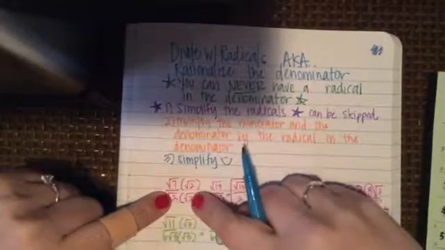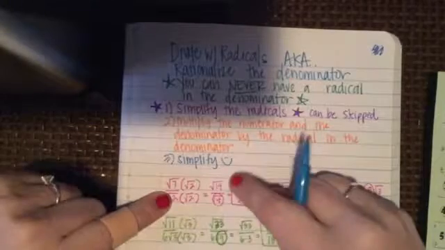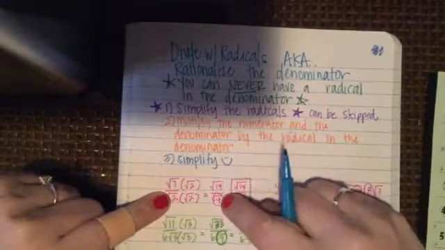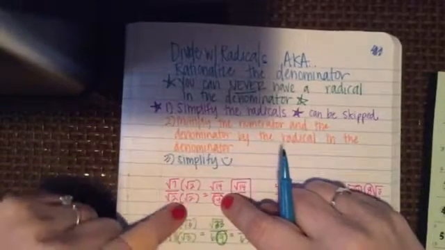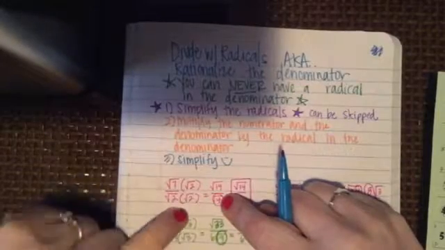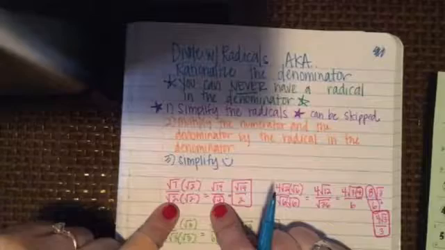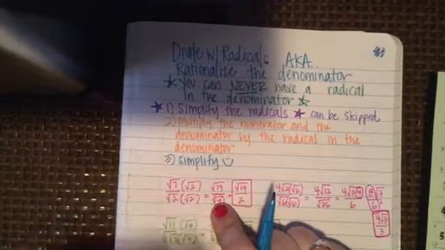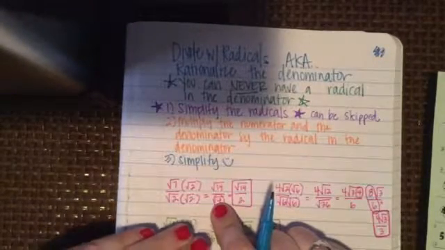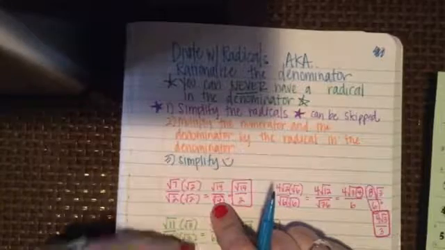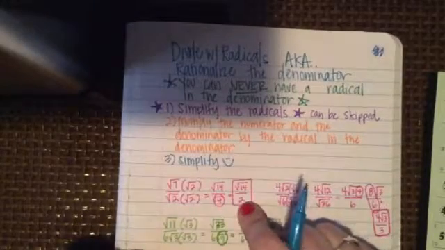So both get multiplied by radical 2. When you multiply the denominator by the radical that's in the denominator, when you double up that radical, it makes a perfect square every time, every single time. Meaning it makes a perfect square, so the radical disappears.